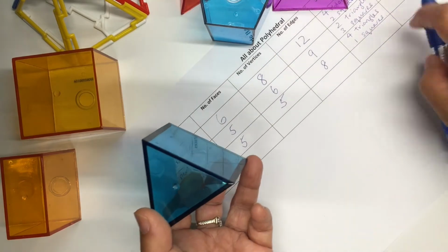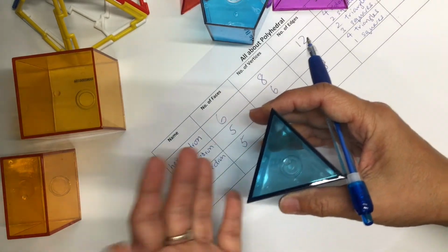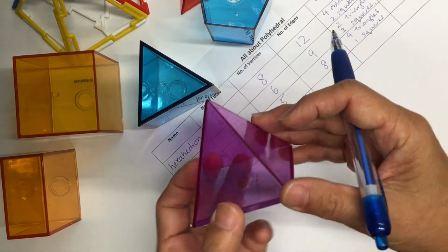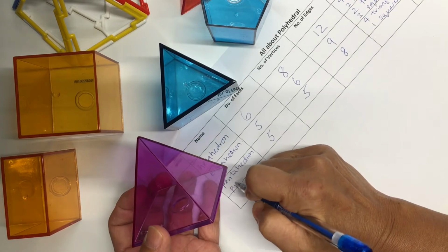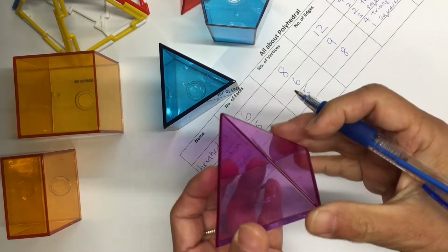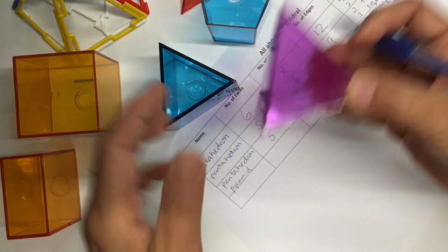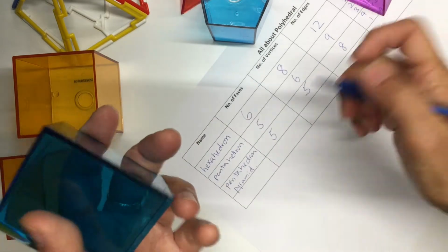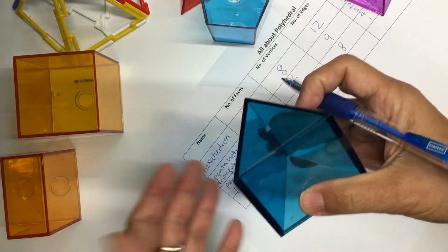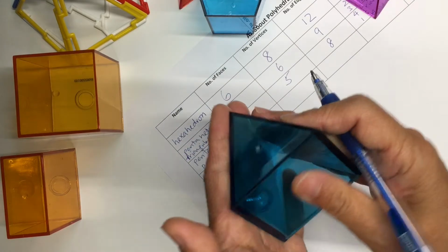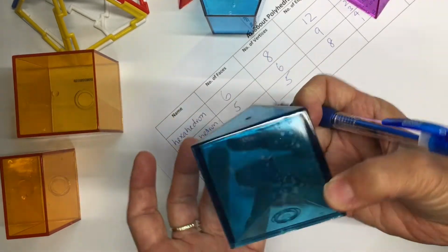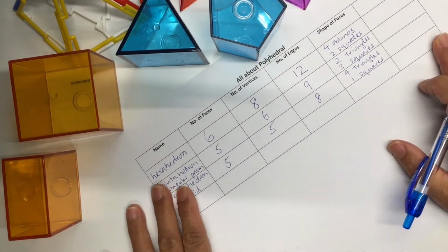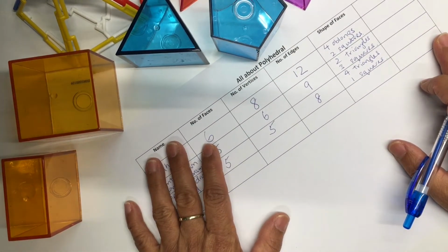The other thing you may notice is that some objects have different names. For example, this one, kids will have no problem saying that it is a pyramid. And it is a pyramid, but it is also a pentahedron. What about this one? This one is a triangular base prism. So you start getting children to understand the name in relation to the objects and the features of the shapes.